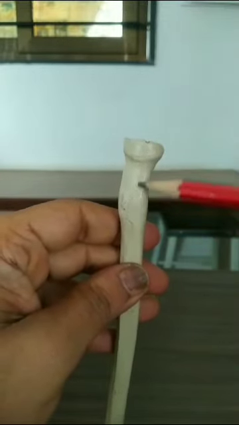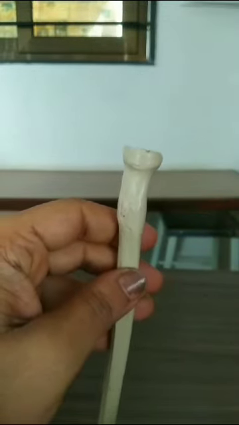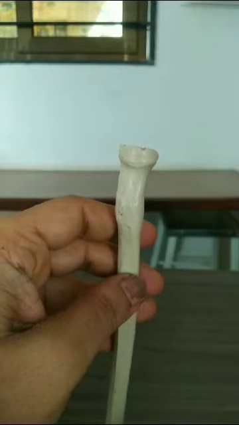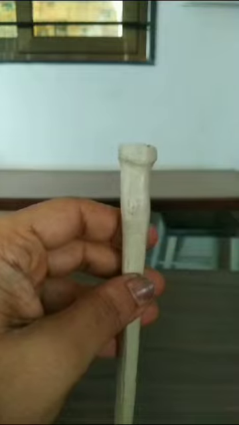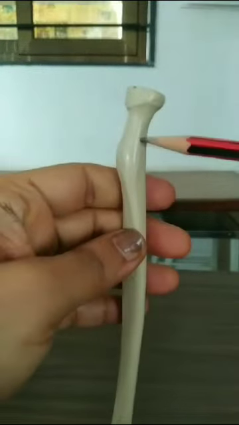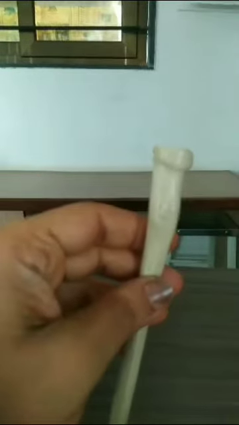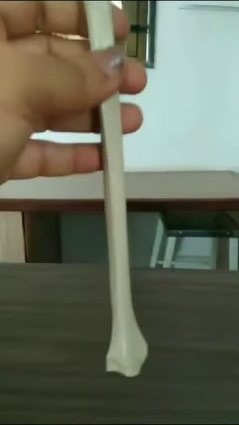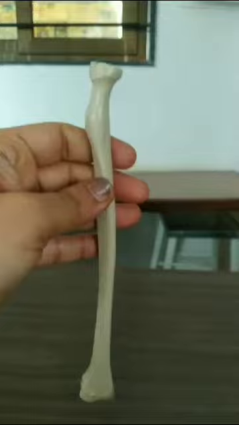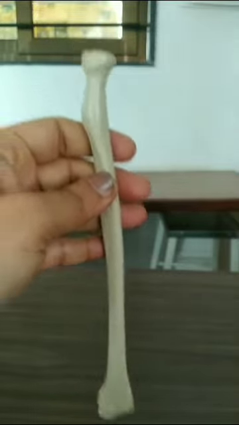The part below the neck is known as the tuberosity of the radius, which is lying below the medial part of the neck. We can see it has two surfaces. This is smooth and this is rough. So rough will be posterior, smooth will be anterior. So this radius is a left-sided radius.